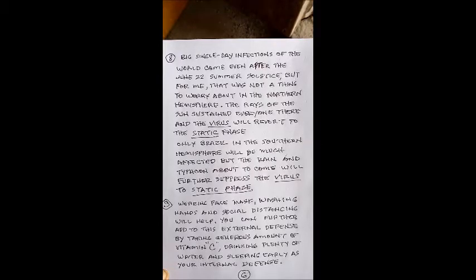But for me, that was not a thing to worry about in the northern hemisphere. The rays of the sun sustained everyone there, and the virus will revert to the static phase. And that happened, although it seems to me nobody is seeing it that way, the same way that I see it. Only Brazil in the southern hemisphere will be much affected, but the rain and the typhoon will come. And then the virus will be further suppressed to the static phase.